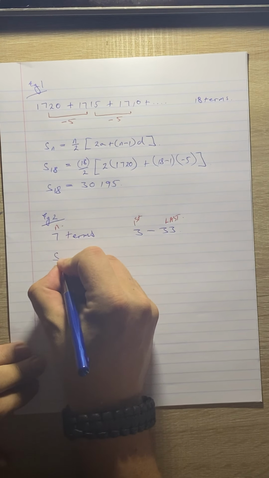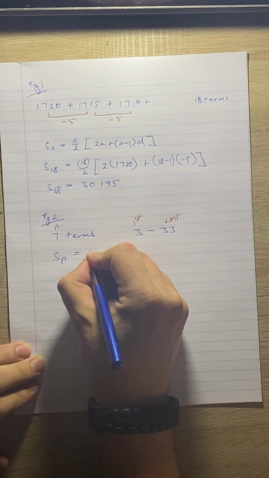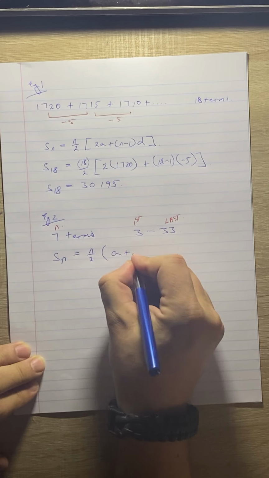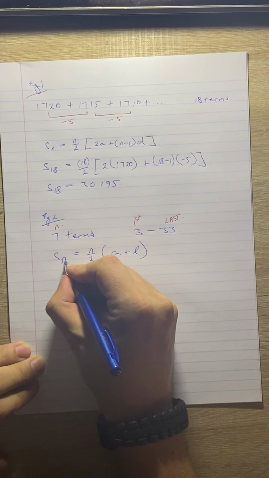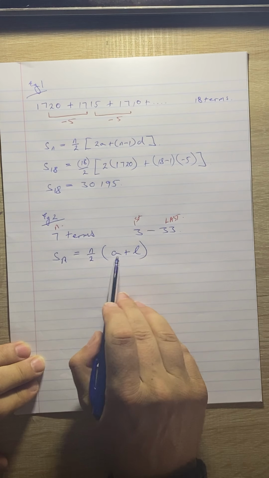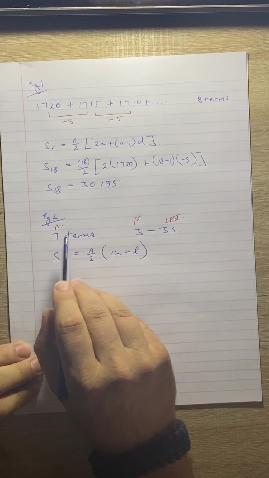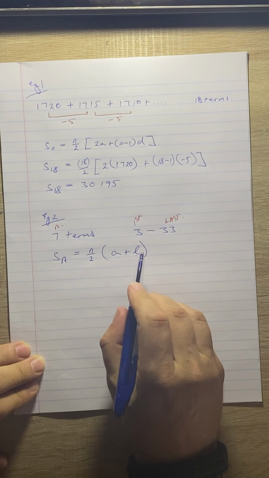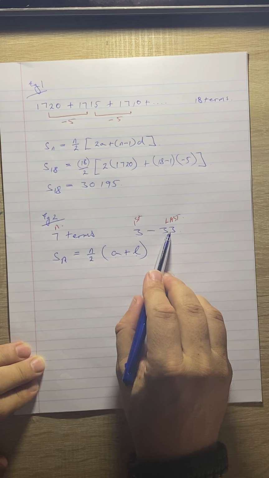And that other formula is Sn equals n over 2 times a plus l, where n is just the number of terms, a again is your first term, in this case 3, and l is a new one. L stands for your last term, okay?